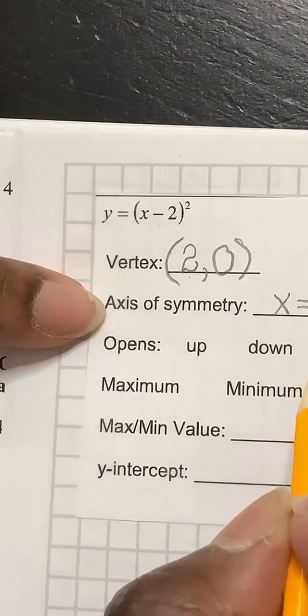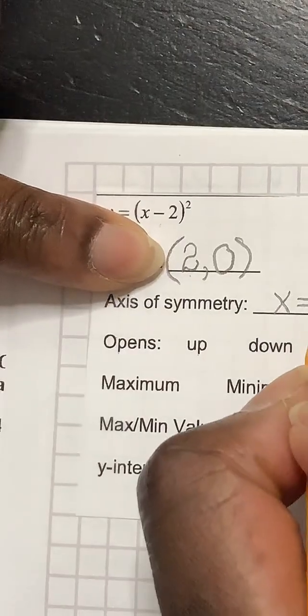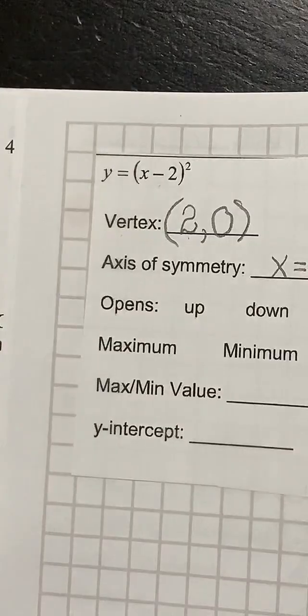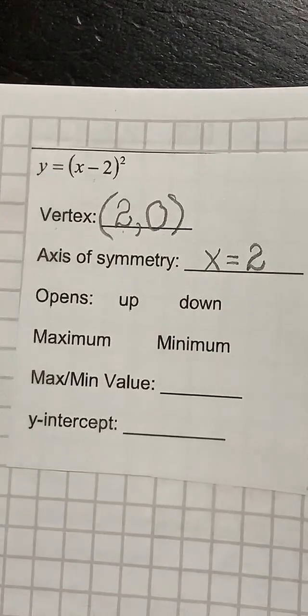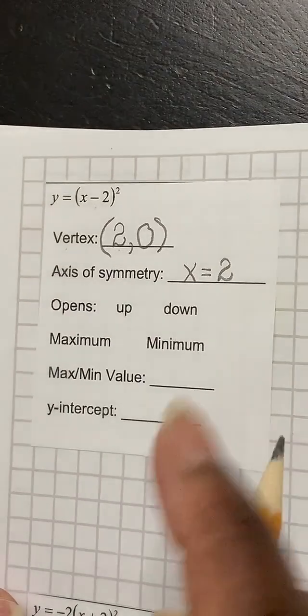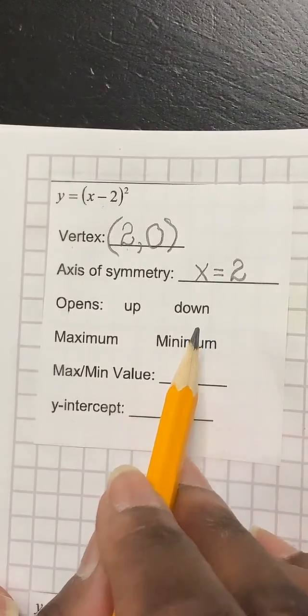All right. So your axis of symmetry is always your x value of your vertex. Boom. That's it. That's all I need. All right. So is it going to open up like a cup or down like a frown?